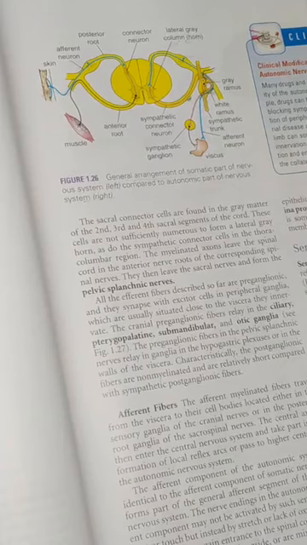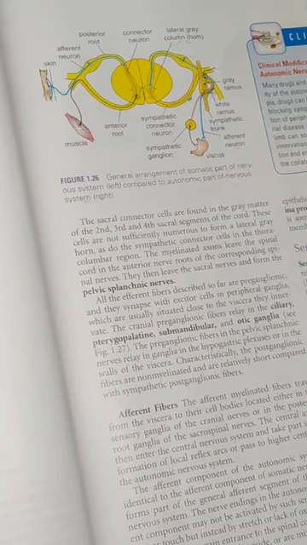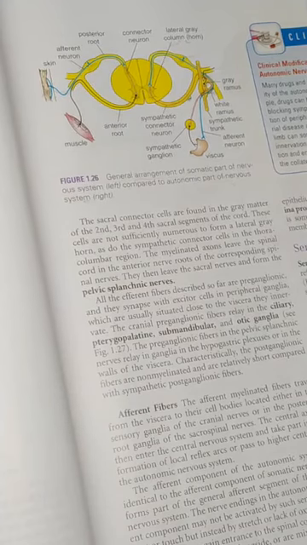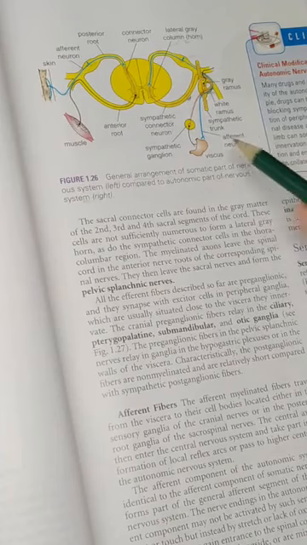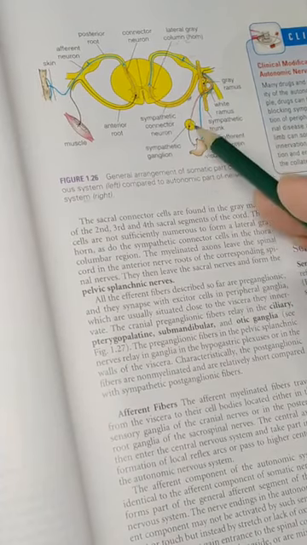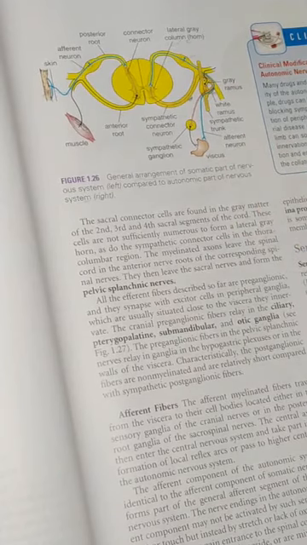So the celiac ganglion is a sympathetic ganglion. So if you encounter the term celiac plexus, when you say plexus, that will be a composition of sympathetic and parasympathetic. But if you say celiac ganglion, it is purely the sympathetic ganglion.